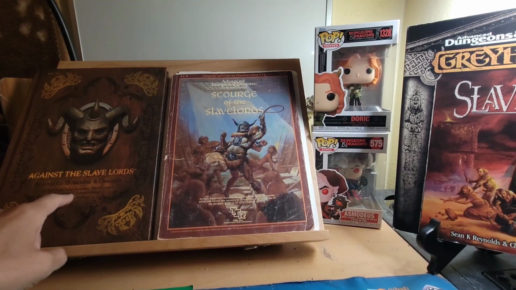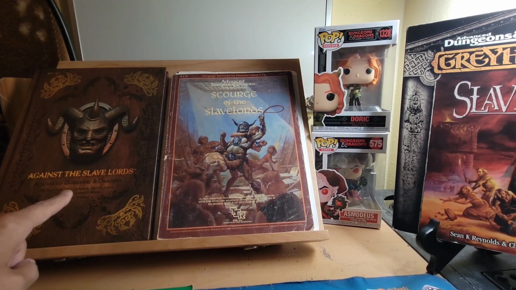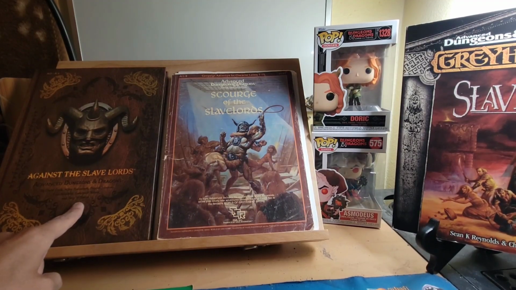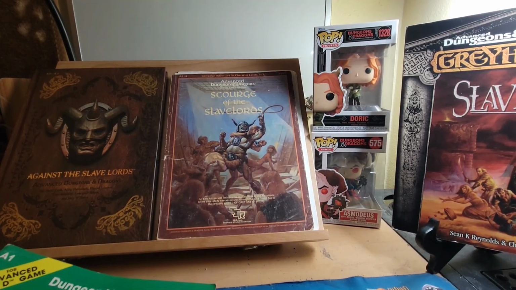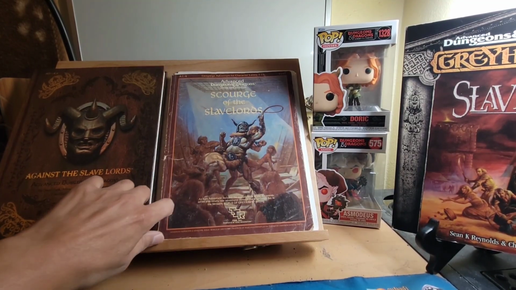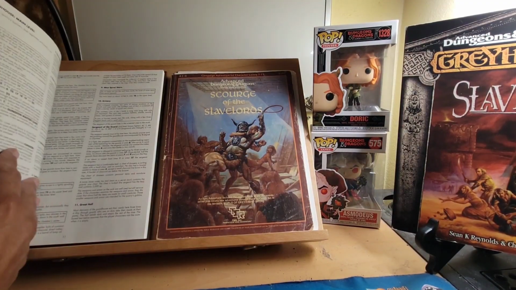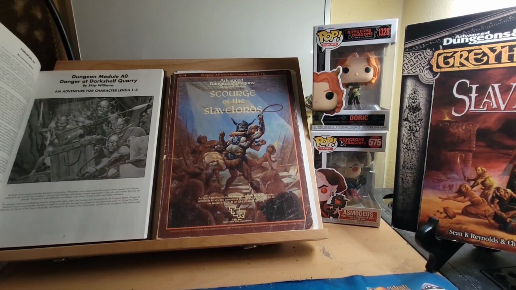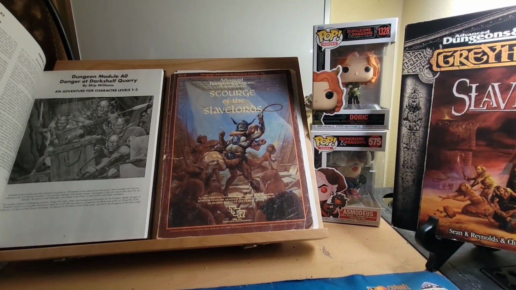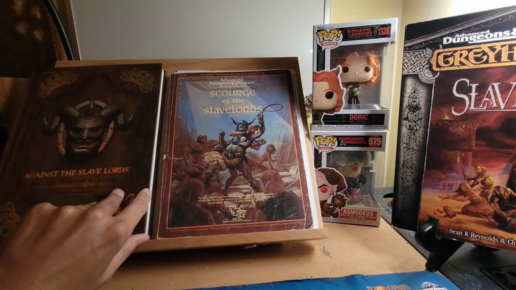Then sometime after 2000, I don't know which came first, there was Against the Slave Lords, which is just a reprint of the A series, but they included another module to kickstart first level characters, the Danger at Dark Shelf Quarry. And if you wanted to run this as a campaign, then you can start your players there.